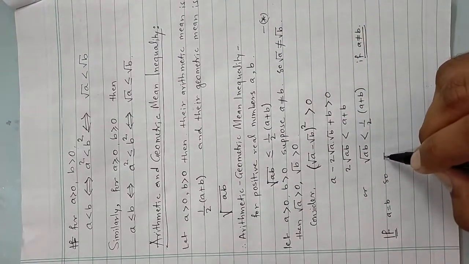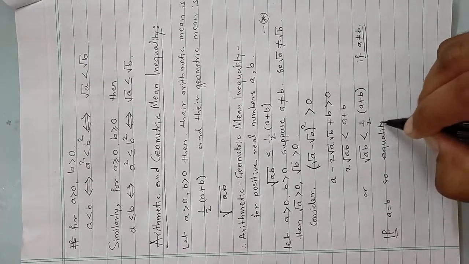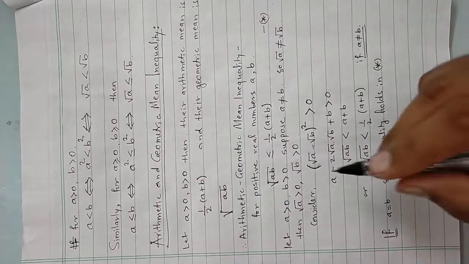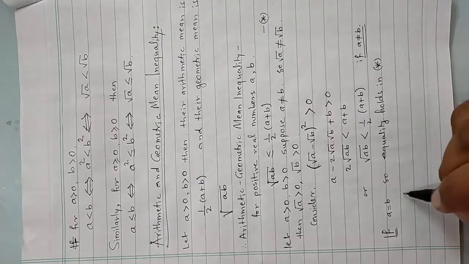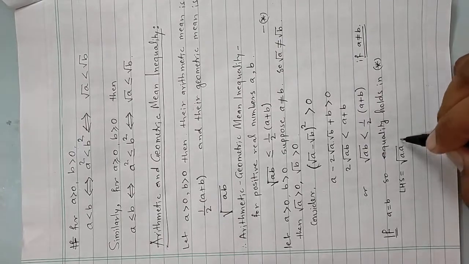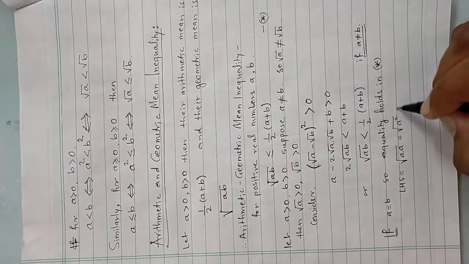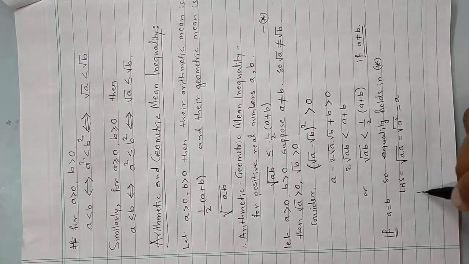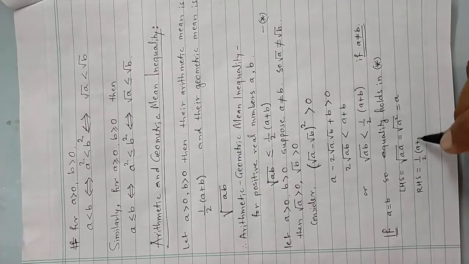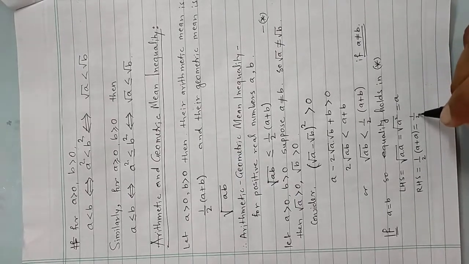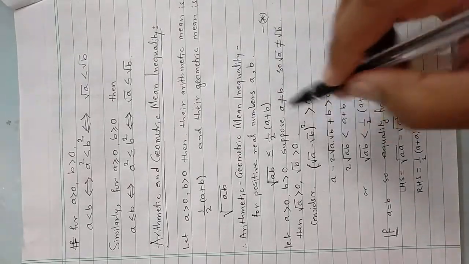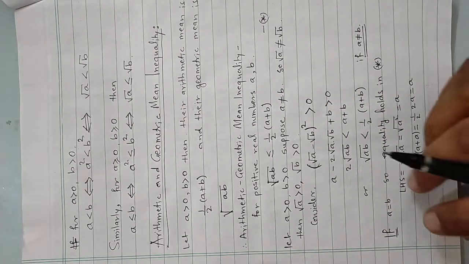So equality holds in star, because if A equals B, on the left side it is square root of A times B, which is square root of A squared, so it will be A. And the right-hand side will be half times A plus B, which is half times 2A, so it has to be also A. So in the inequality star, the equality will hold, right?